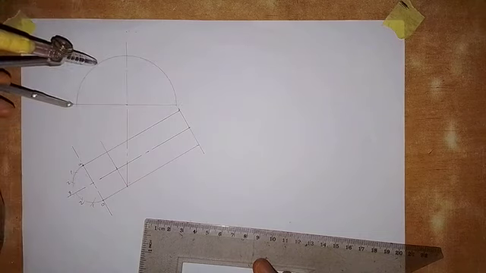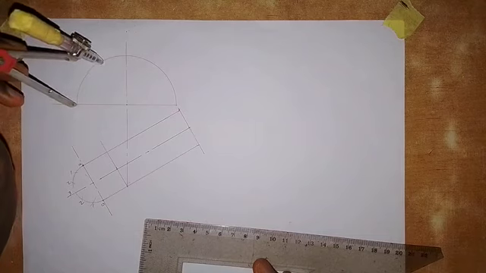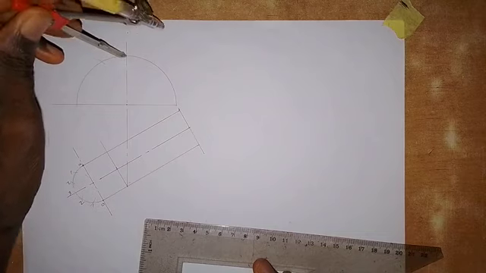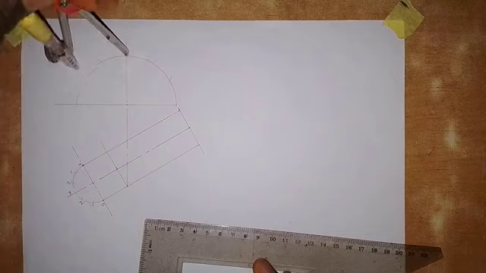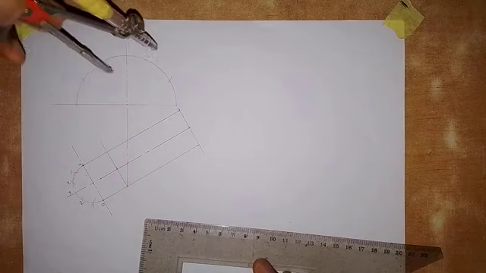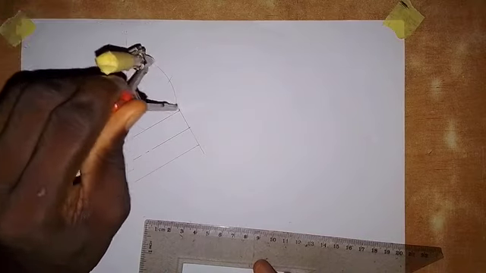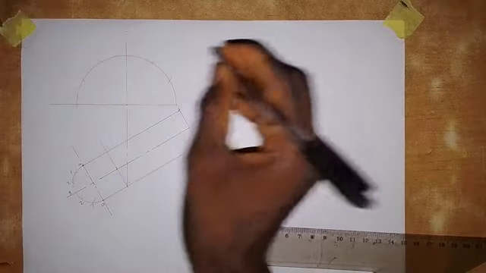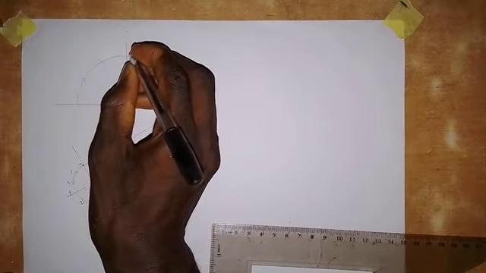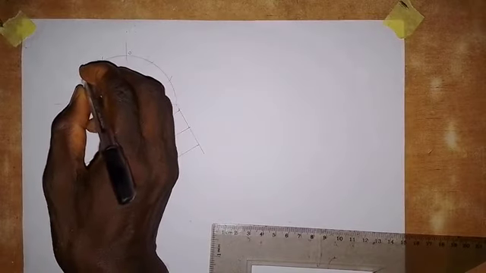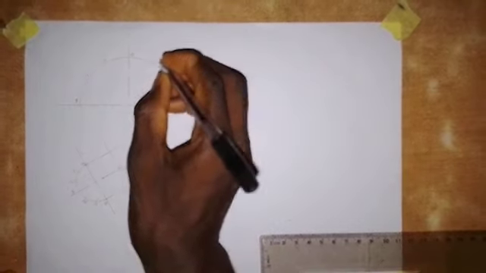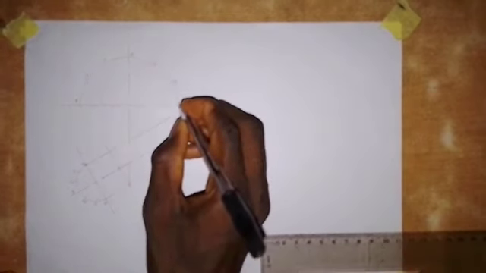Okay, so this semicircle I will also divide into 6 equal parts. So I have this point here, then putting at this point, I have this point, and then putting at this point, I make an arc here. Alright, so having done this, the next thing is that I'm going to number these points. This point I will call point 0. So this is 1, this is 2, and this is point 3.